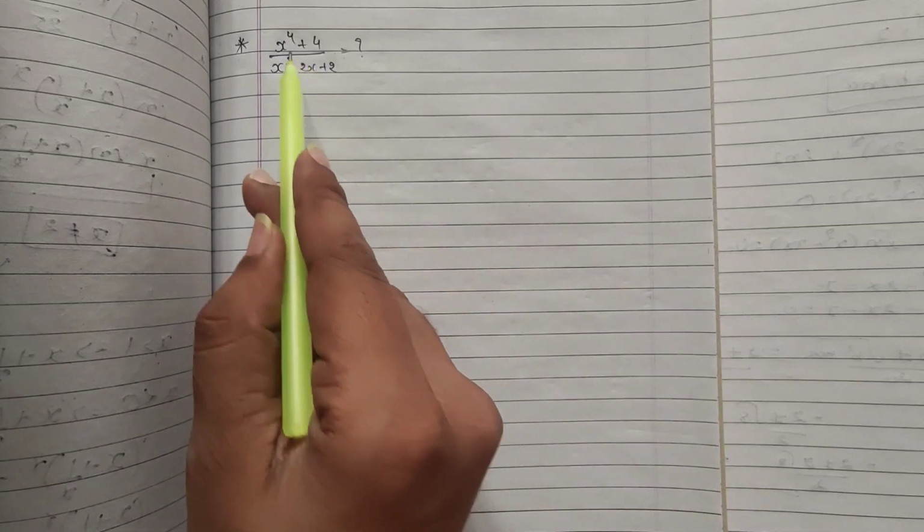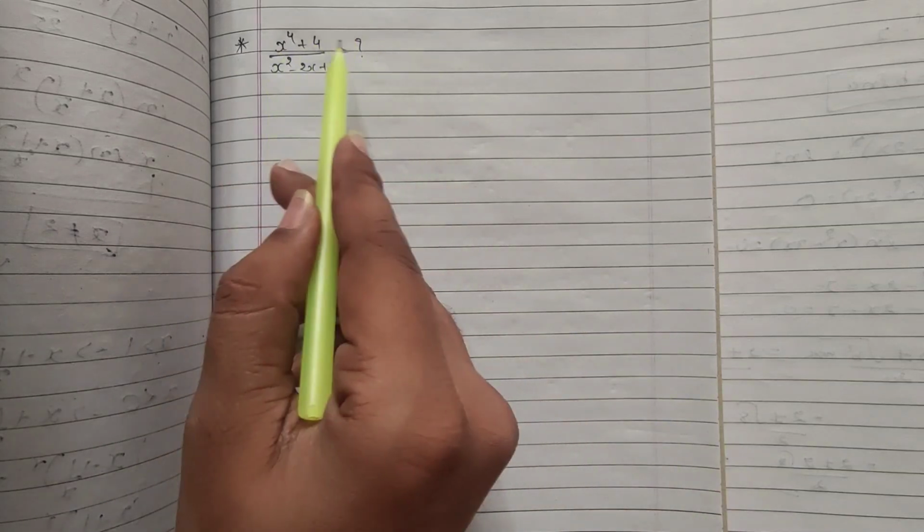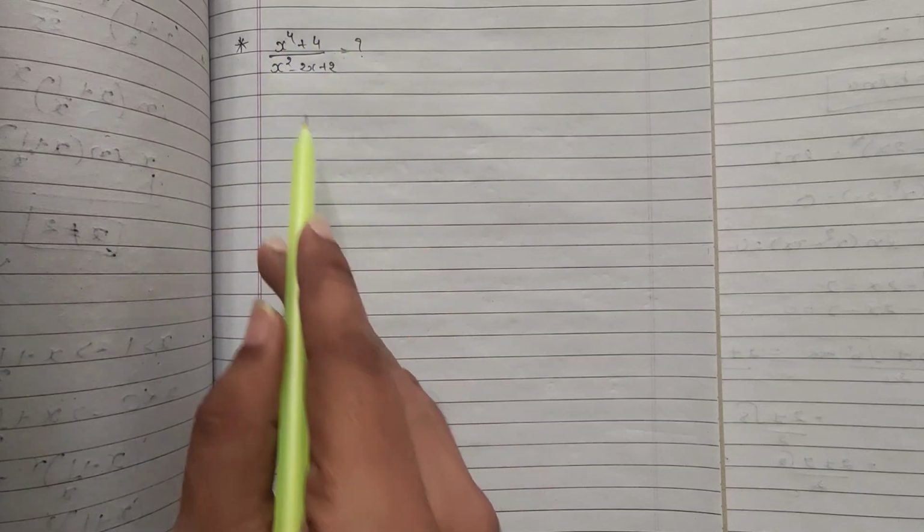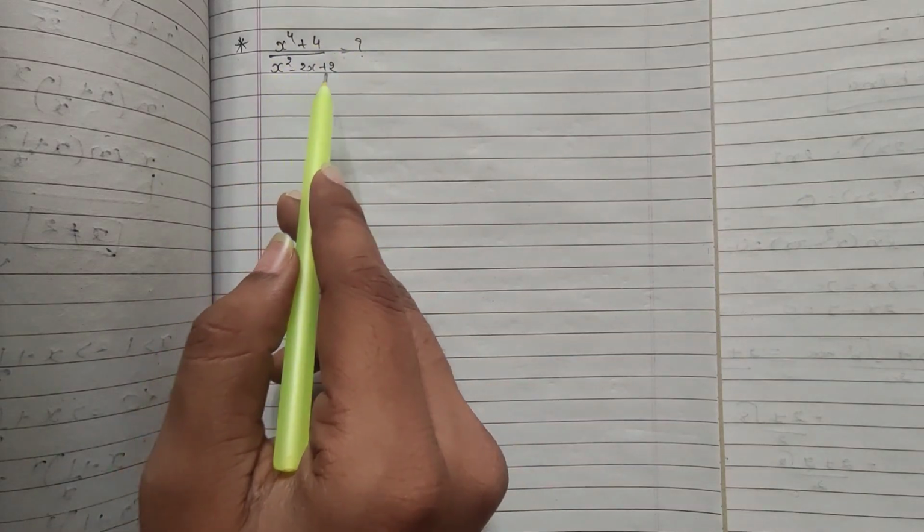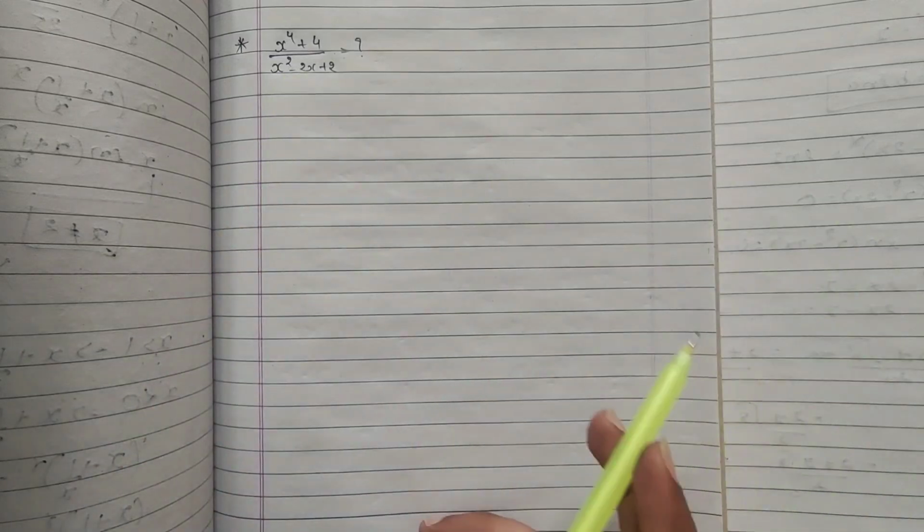So how do we proceed in this kind of question? How do we start to solve this kind of question? Because normally we have something only in the numerator, but here I have a denominator also, right? In the denominator I have a second-order quadratic equation. So how do we proceed?